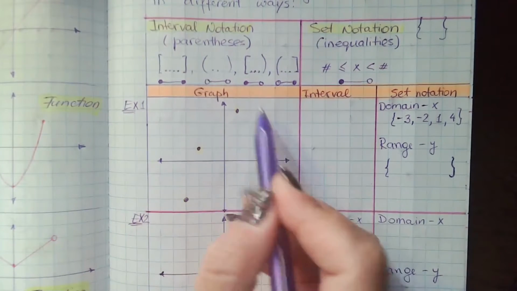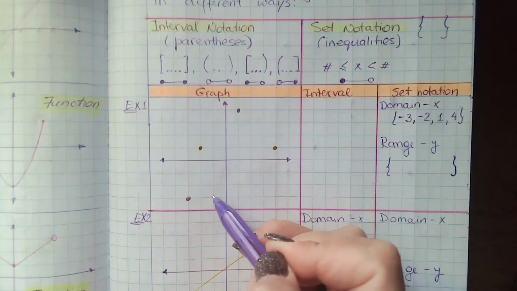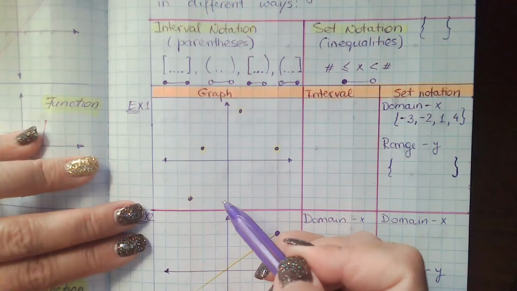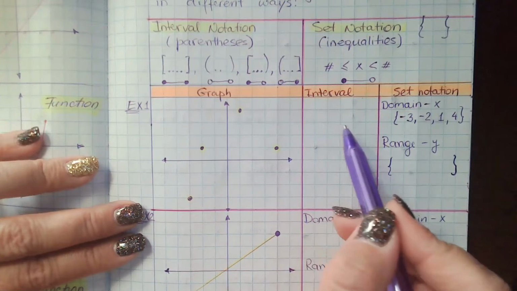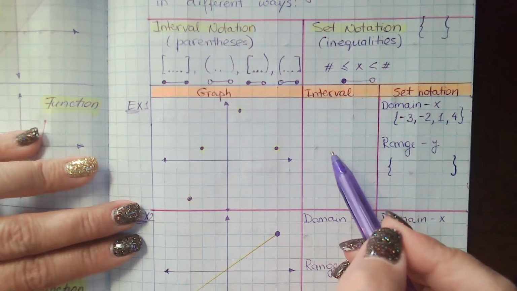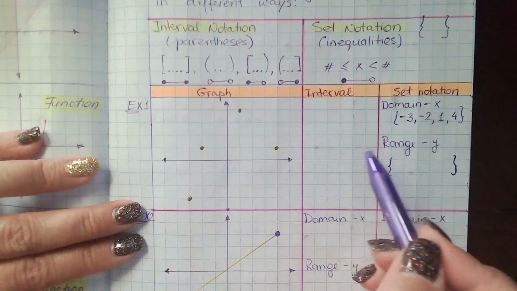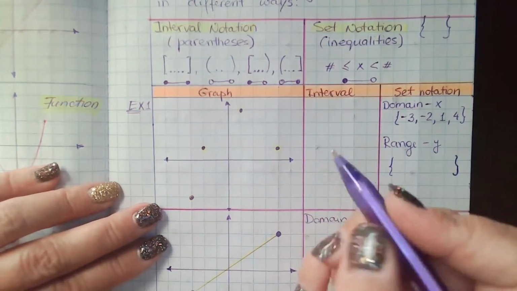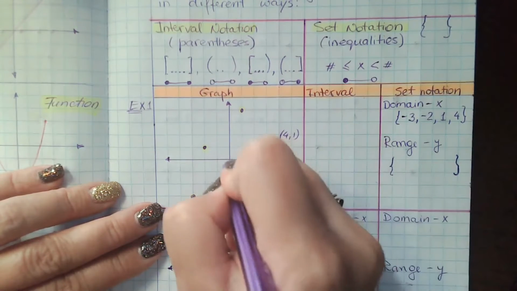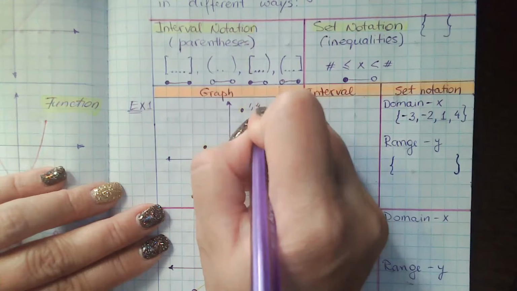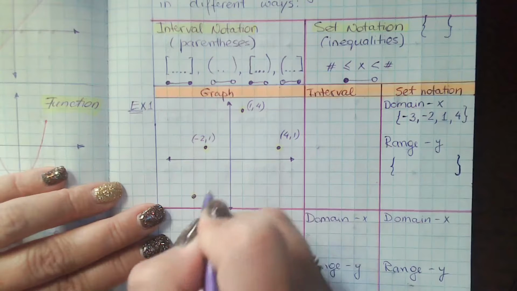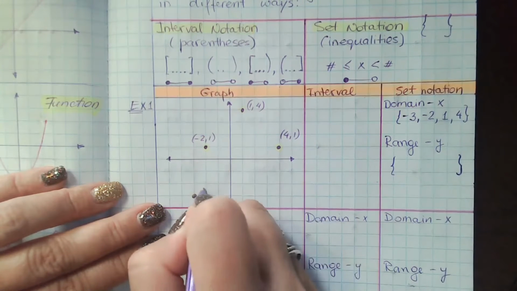So let's say on the graph, I have a set of points. This is a relation that is represented by ordered pairs. We don't have an interval from something to something else, so we cannot use interval notation in this situation. What we do use is the set notation. If I read these points, I have 4, 1. I have 1, 4. Ordered pair -2, 1. And then -3, -3.